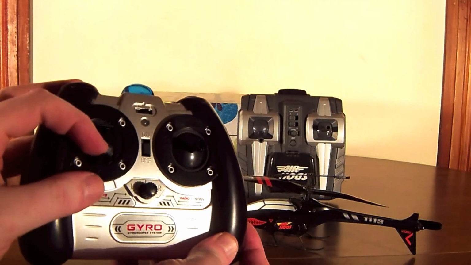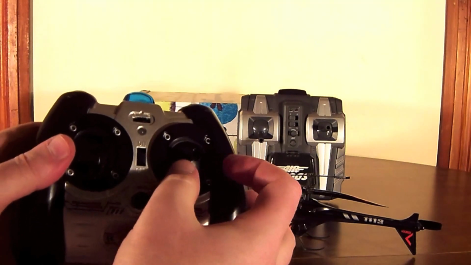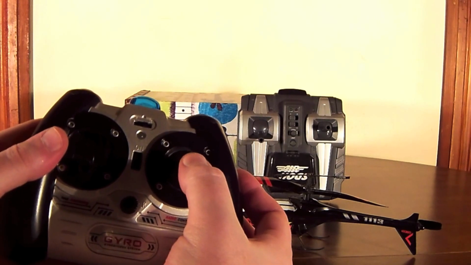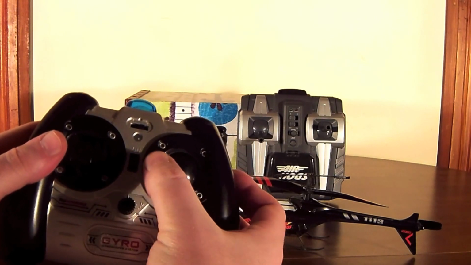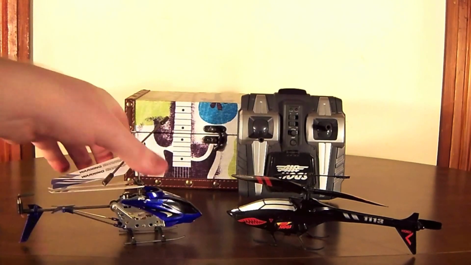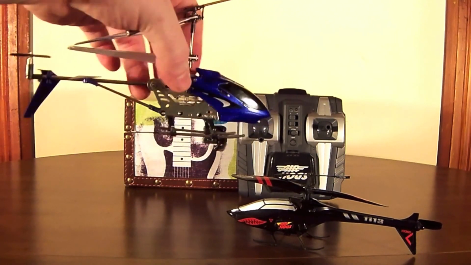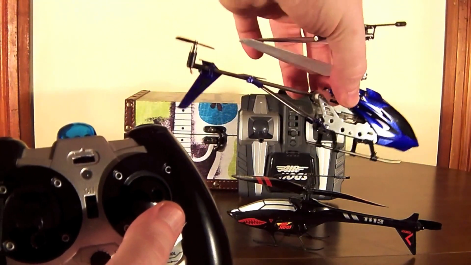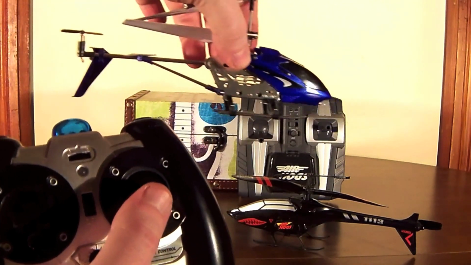To start, a lot of people are learning to fly on 3-channel RCs. 3-channel means you've got your throttle up and down, you've got your elevator forward and backwards, and you've got rudder left and right. Rudder is also known as yaw, and that makes the helicopter turn left and right, and elevator up and down makes it fly forward and backwards.